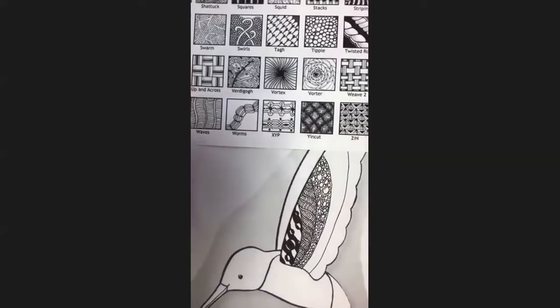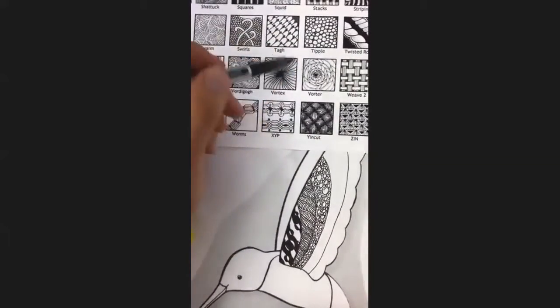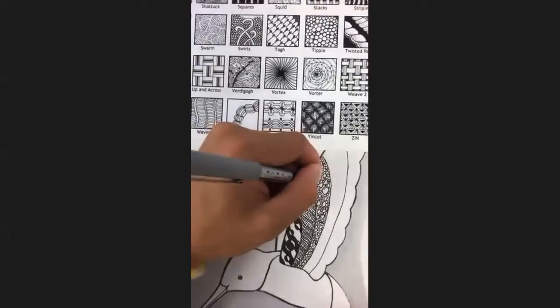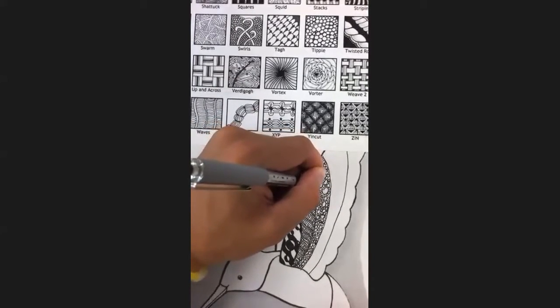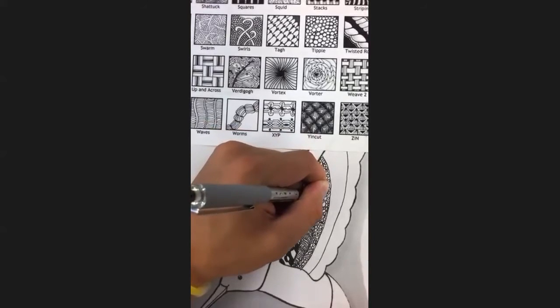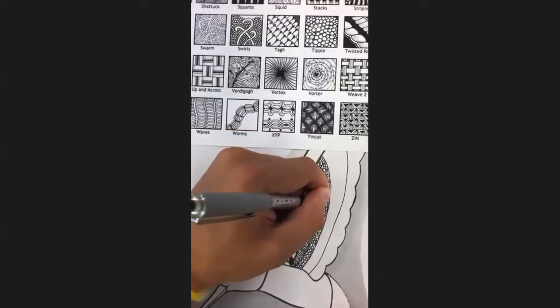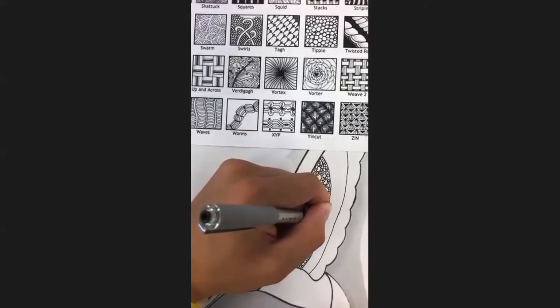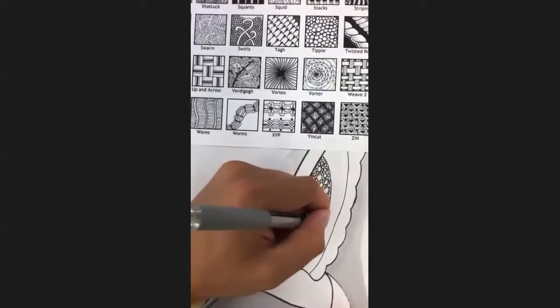Now, if you look at the original design, it looks like they went back through and filled in some of the space, so we're going to try to do that. It could be a little difficult because some of these circles are pretty tiny. That might be where it would come in handy to have a couple of different sizes of pen. Excellent observation, Jocelyn.